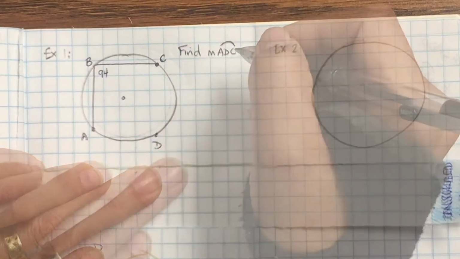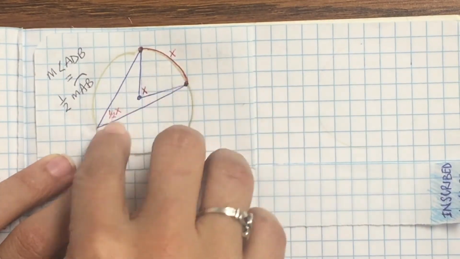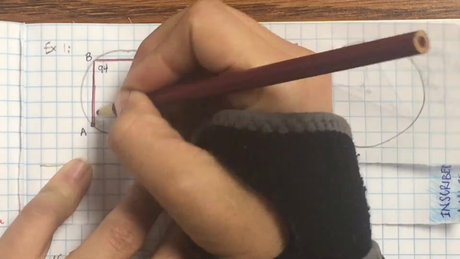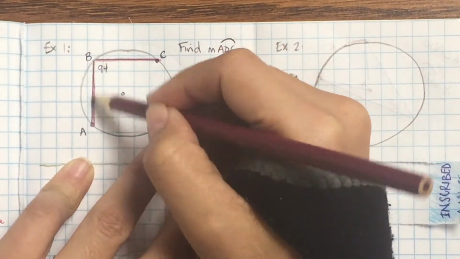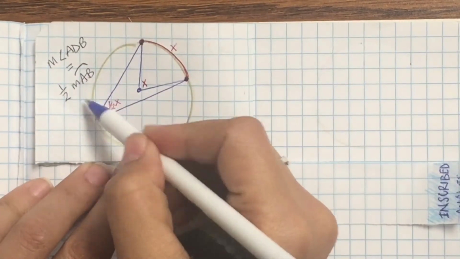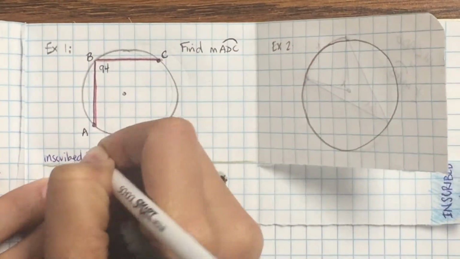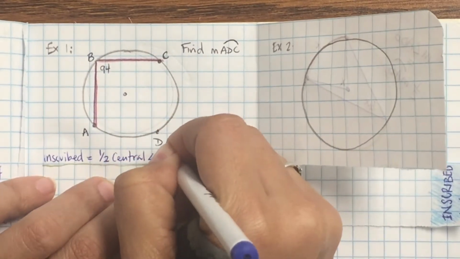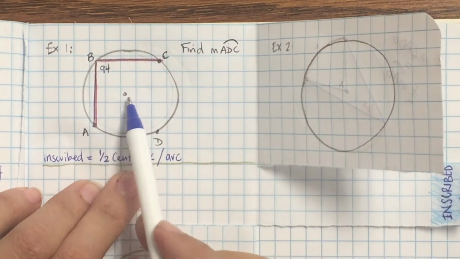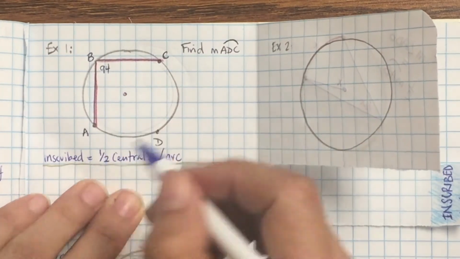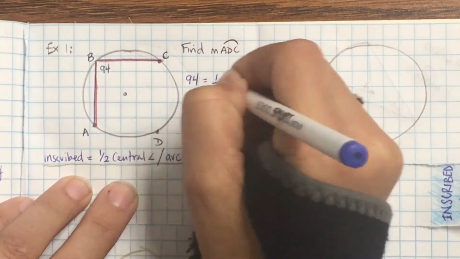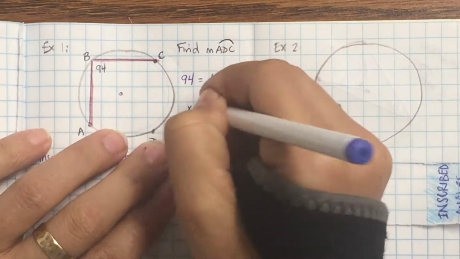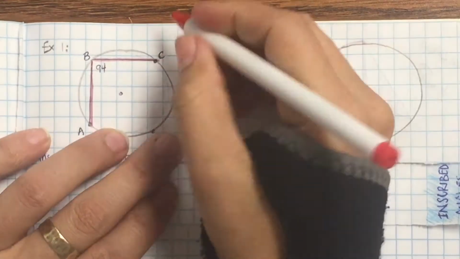So let's take a look at a couple of examples. And the key thing is, by the way, to trace it with your fingers all the time. Always trace it with your fingers. So my inscribed angle is 94. My central angle is going to be twice that because my inscribed angle is half my central angle, or intercepted arc, same thing. Alright, so 94 is half what x is. So multiply both sides by 2, you're going to get x is 188.